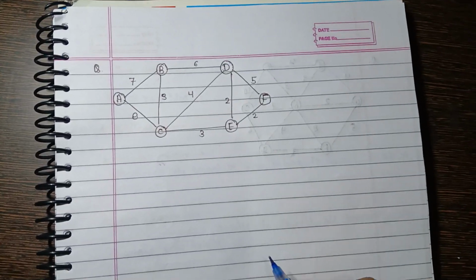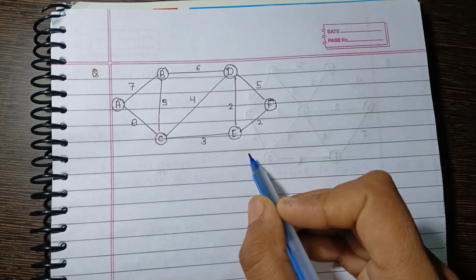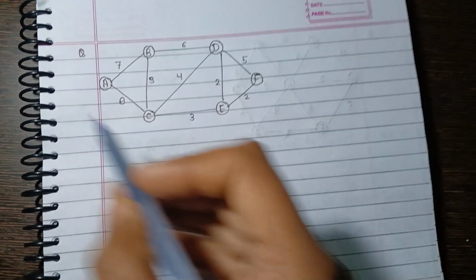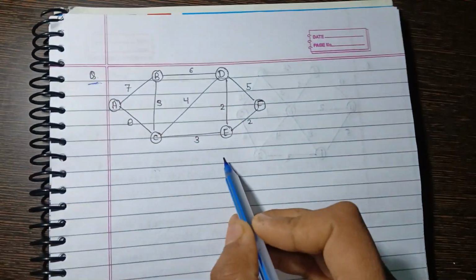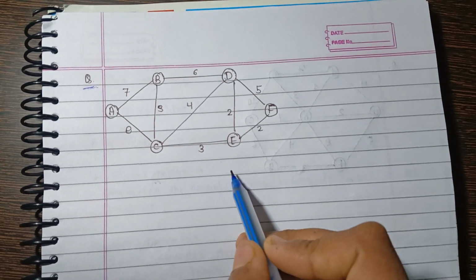Okay, now I'm going to explain how a Prim's question is solved. In this question, a graph is given to us and we have to find the minimum spanning tree.